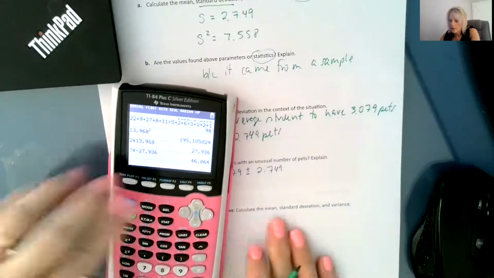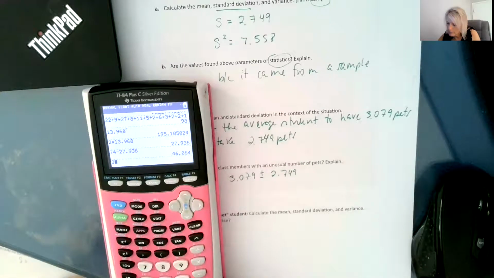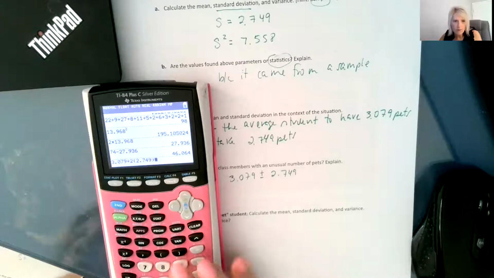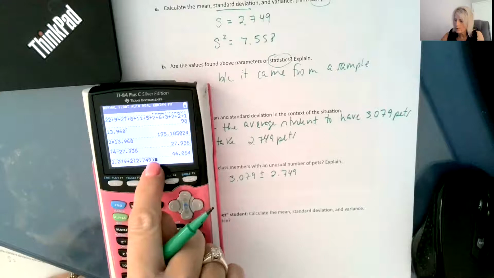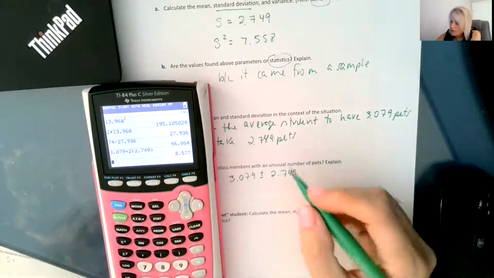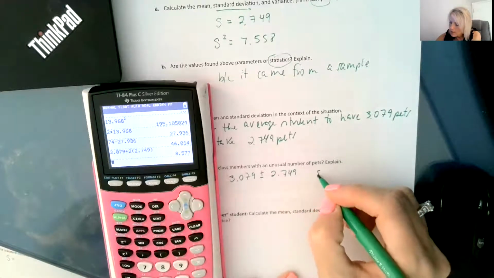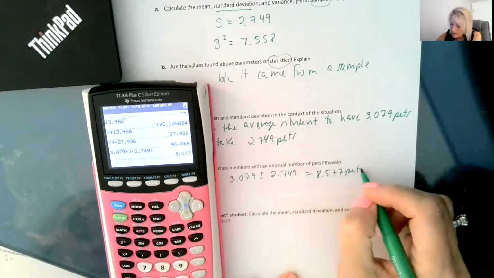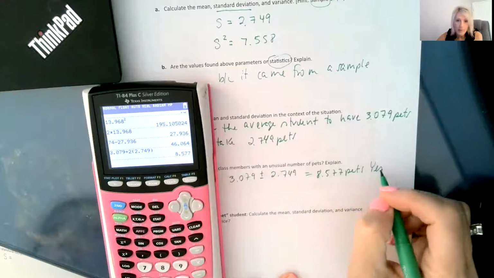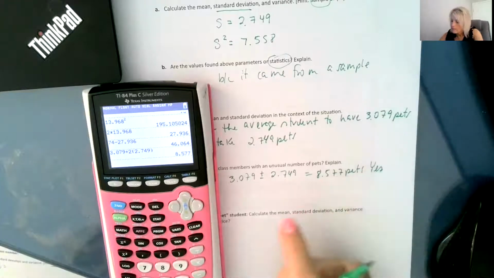And then I'm going to use my TI-84 because for these situations, it is nice and handy because it's much quicker. Because I can do this in one step. 3.079 plus 2 times 2.749. So did we have anybody with 8.577 pets? We did. We had some people that had 10 plus pets, right?